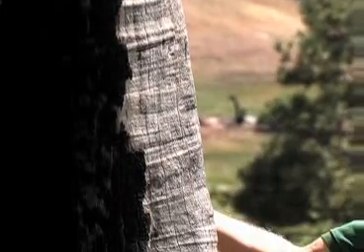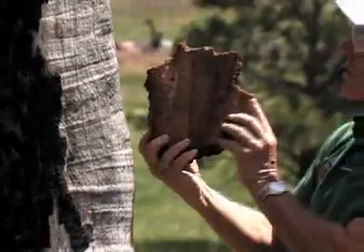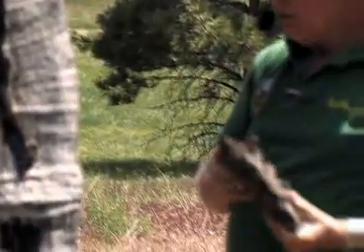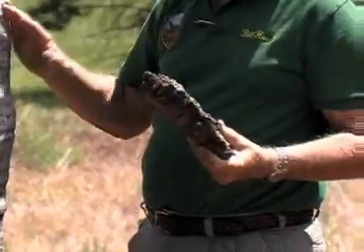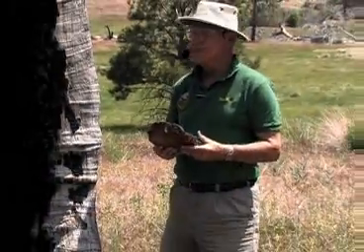There's not much bark left on this tree. We'll pull off a bunch. So this chunk of bark would fit right here. Protective. You'll notice it didn't burn from the outside in. It burned the inside part that was already dead wood.